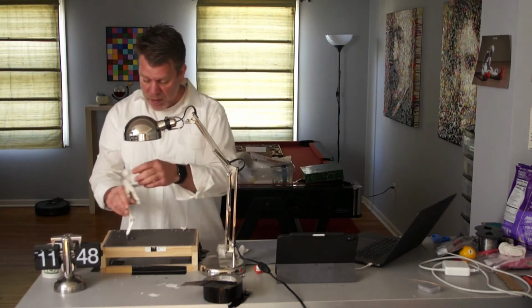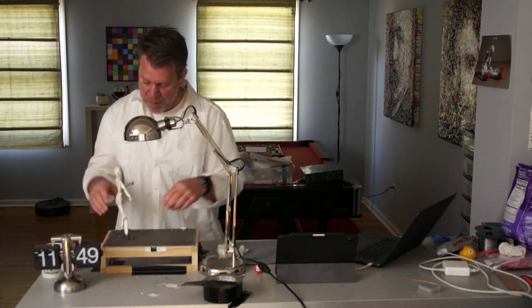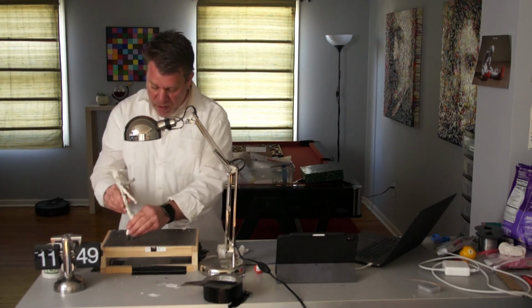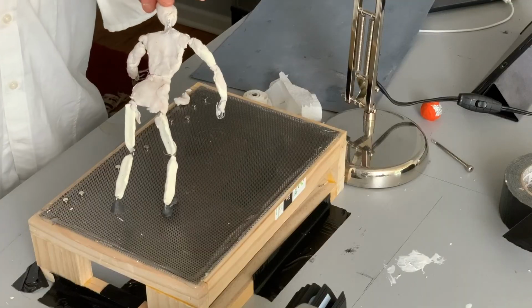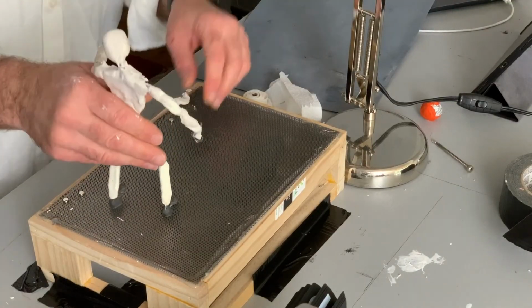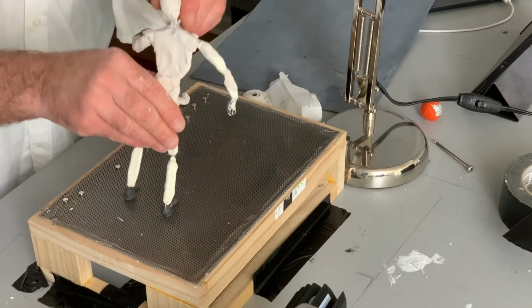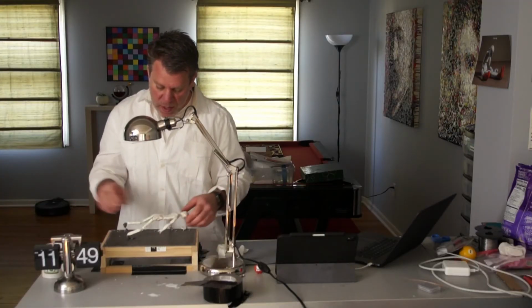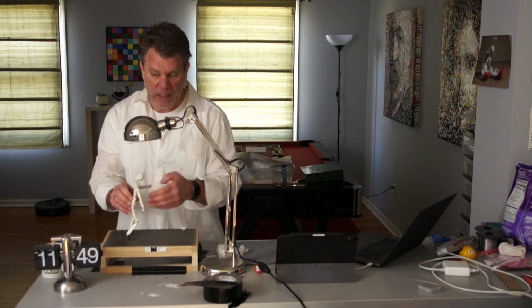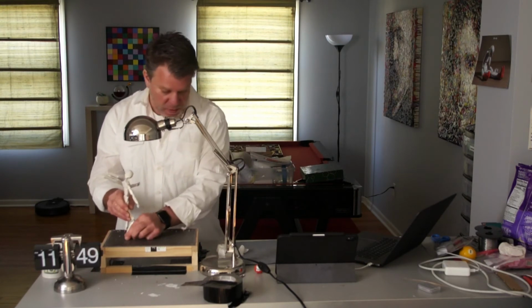Let's see, what else did I have some problems with? I mean, that was the main problem. Again, when I went to do the walking thing, I would have the walk, but then, you can see it, I want to stay here. You can see it wants to fall over, and that's just because of all the weight on top.